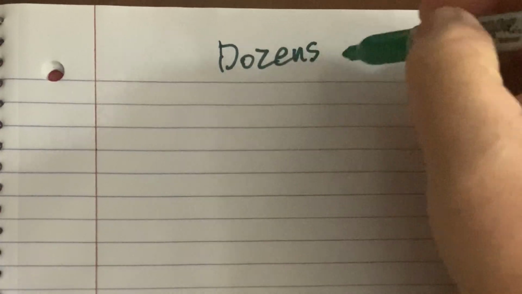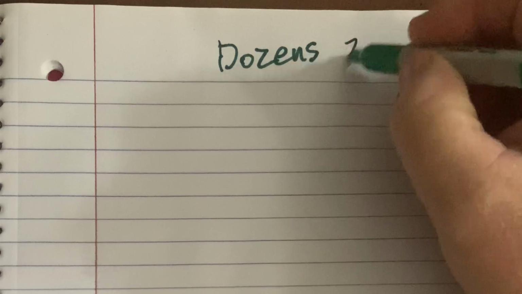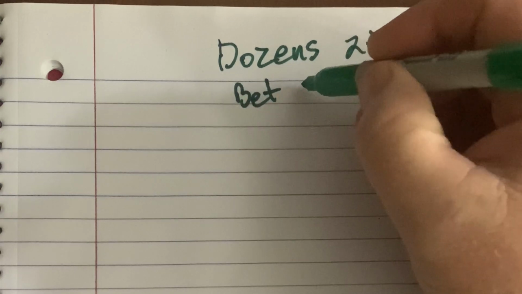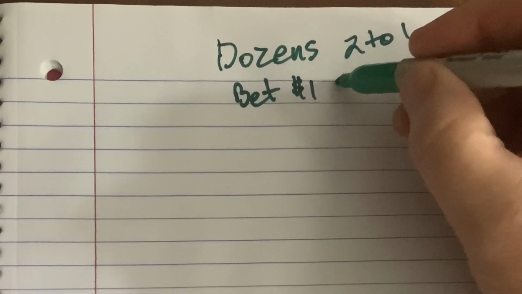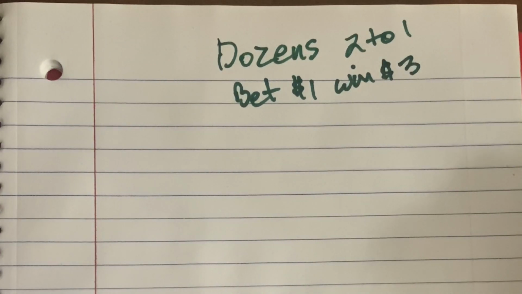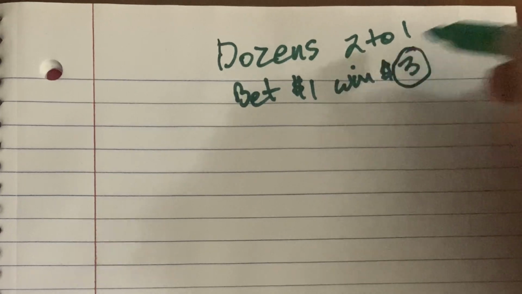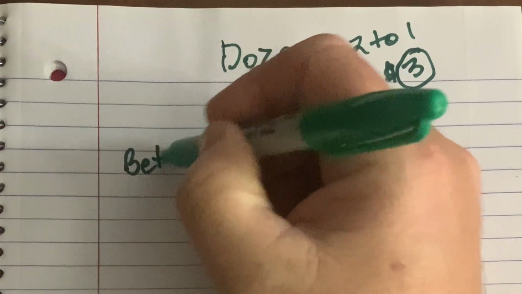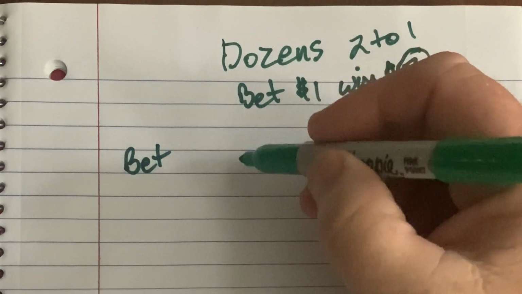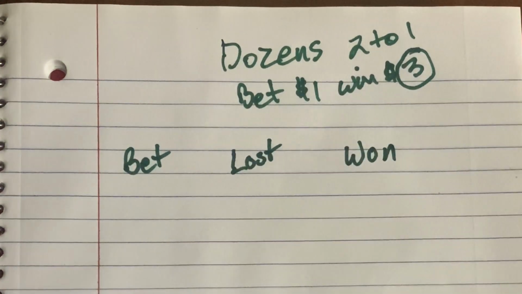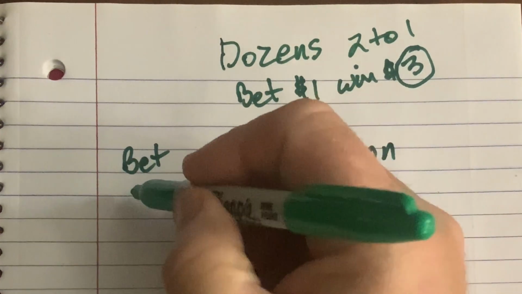Alright, so let's take something simple like the dozens. I'm going to show you how to figure up your own up bet system for the dozens. The dozens is 2 to 1, so that means if you bet $1, you're going to win 3. So 3 is our magic number here. What we want to do is write 3 columns: what we bet, what we lose, and how much we won. Three columns is all it takes.